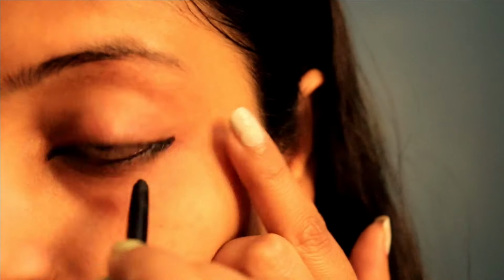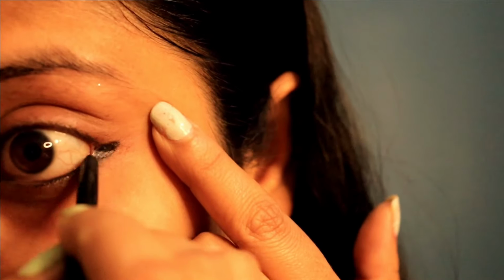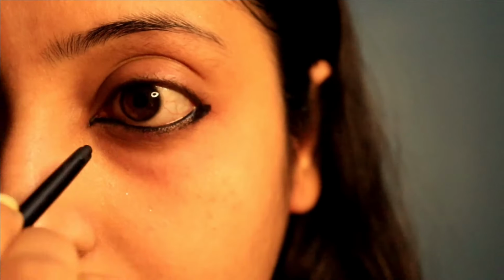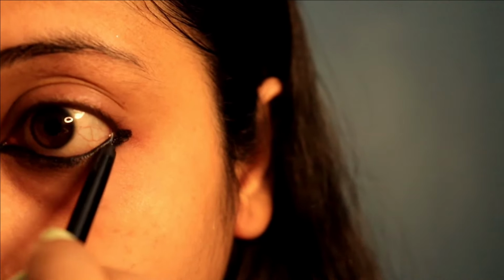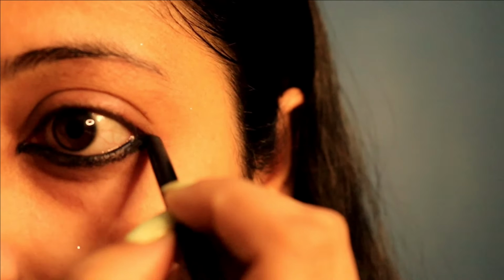In the third look, I will show you how to make reversed eyeliner. Using a soft eye pencil, line your lower lash line. Extend the liner beyond the outer corner of your eye in an upward stroke. Then line your waterline to enhance the look.